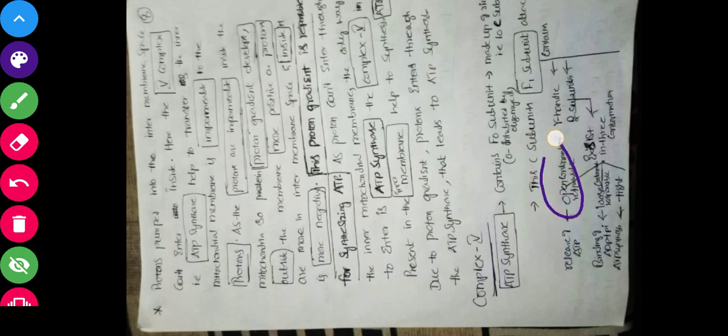Three conformations will form. One is the open conformation, which is responsible for releasing the ATP. Another is the loose conformation, which helps bind the phosphate group to the ADP, and it will form ATP. Then the tight conformation helps to synthesize the ATP finally.